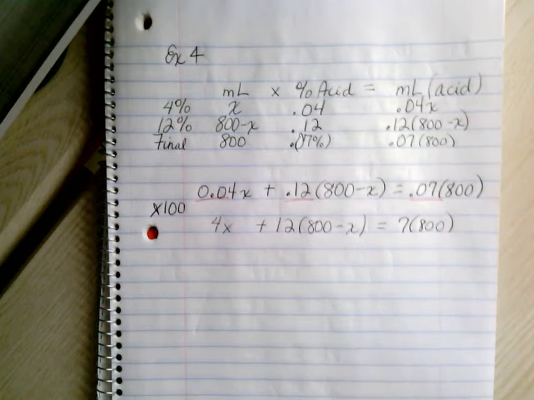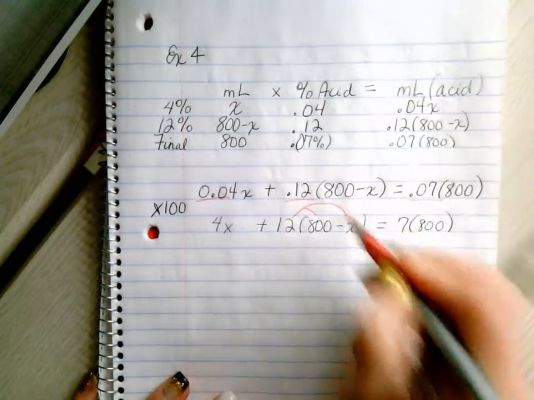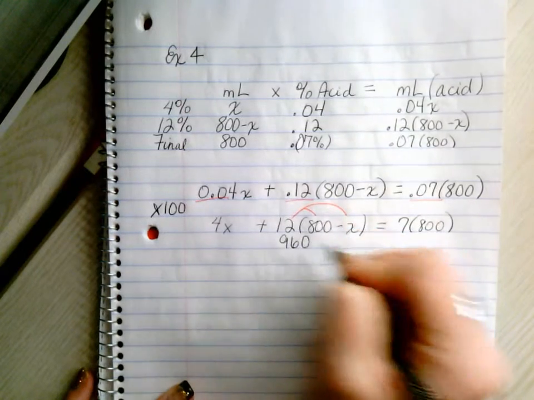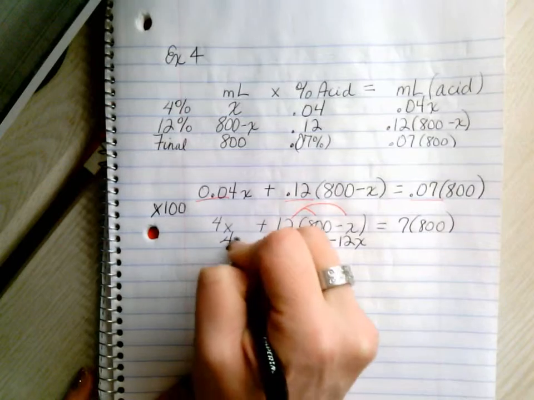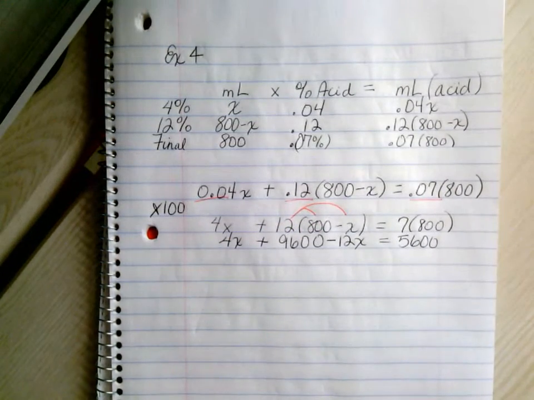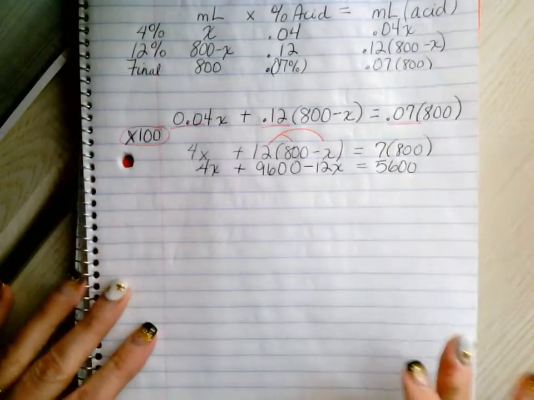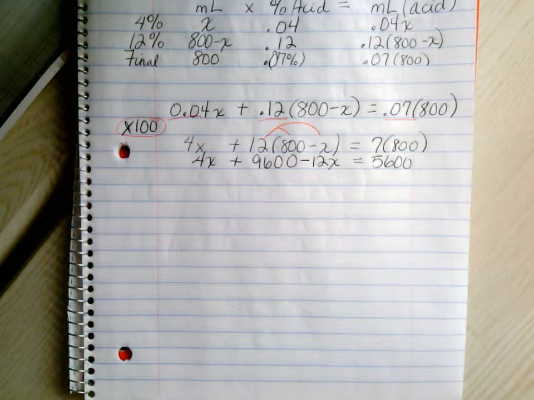All right? So now we simply have to solve it algebraically, carrying our 12 over, getting our 9600 minus 12x, forgot to put my 4x up there, and all of that should equal 5600. By the way, if you don't want to do this because to you it just seems sketchy, don't do it. Just leave it. You can still solve it as decimals. It's not a big deal. Okay?